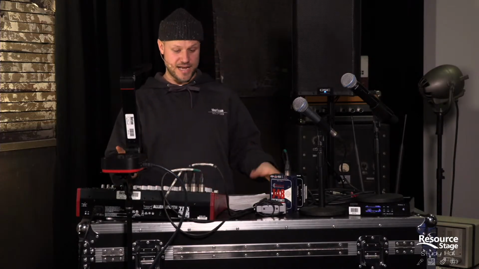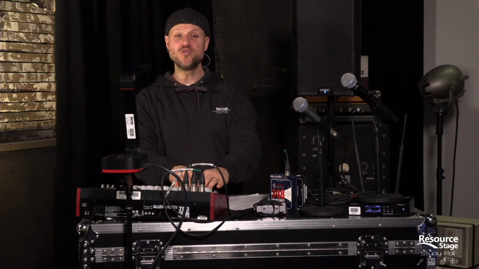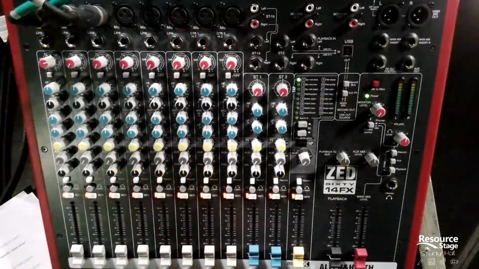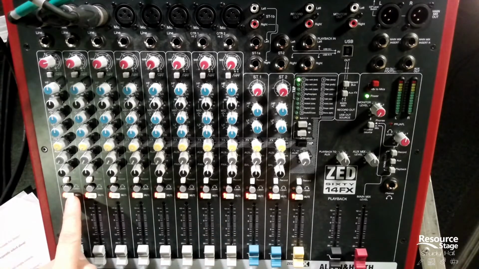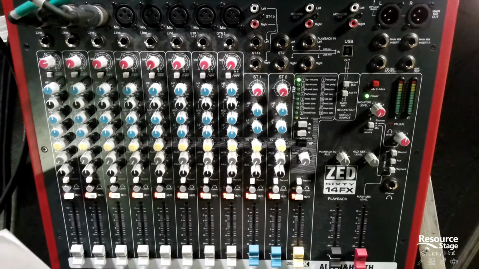Once you've checked all your connections, maybe check and make sure that those mute buttons on your mixer aren't accidentally pushed. So for me, it would be that one. I want to make sure it's turned off. Check all those channel mutes.